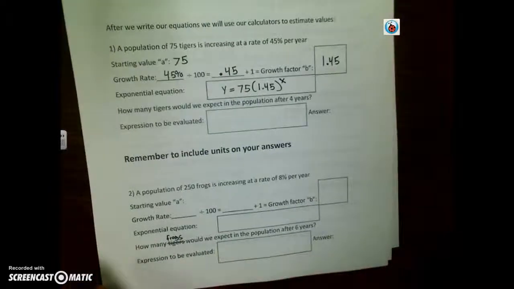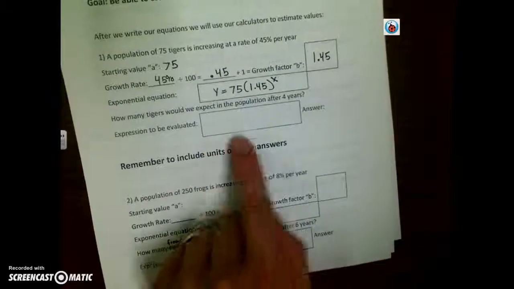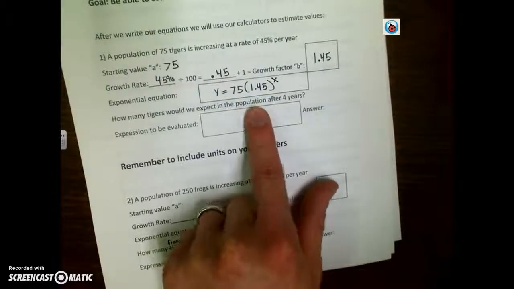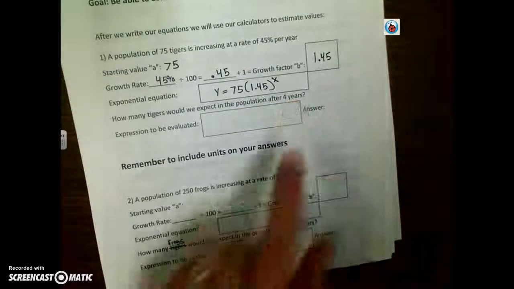Alright, and then the next question is, how many tigers would we expect in the population after 4 years? And it gives us a box where it says expression to be evaluated. That's where we're going to rewrite our expression, but instead of our x, I need to plug in what it's asking me to plug in.